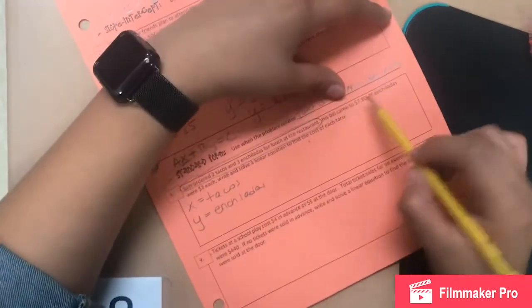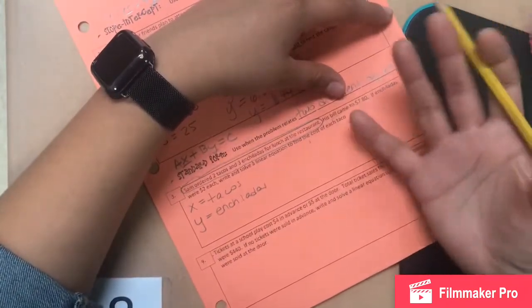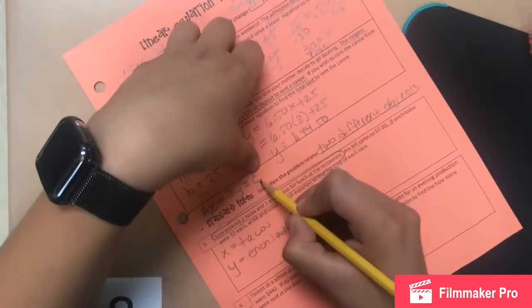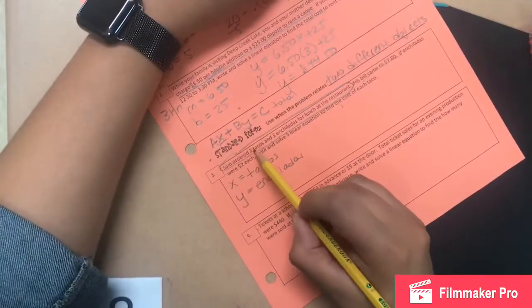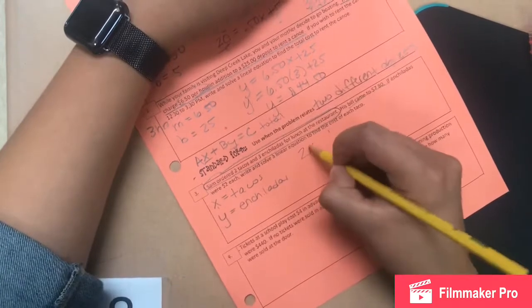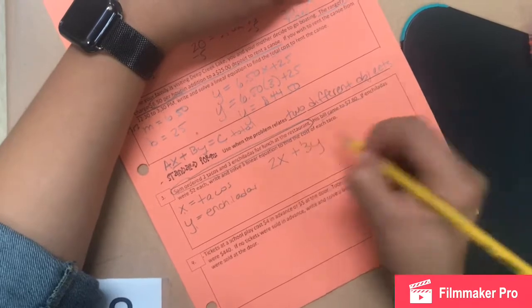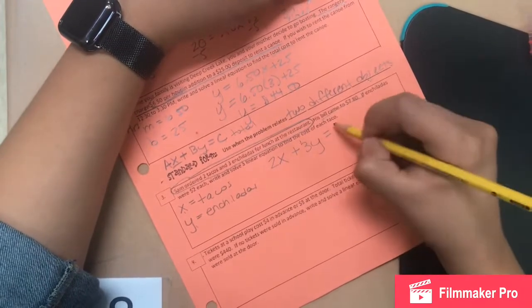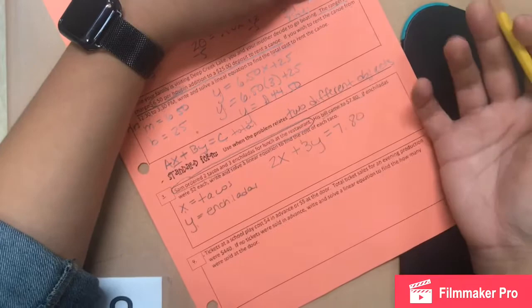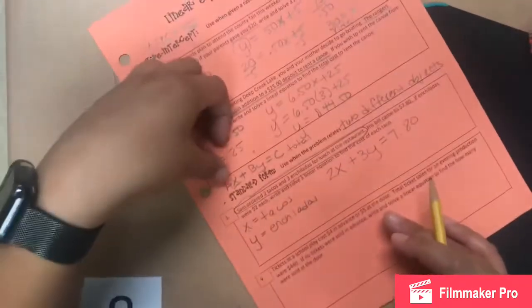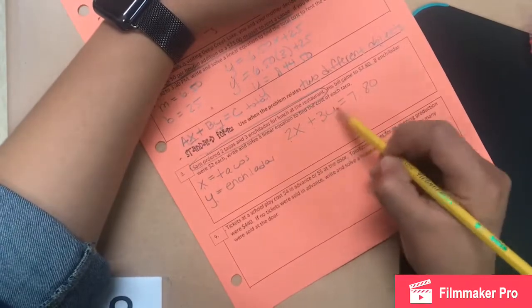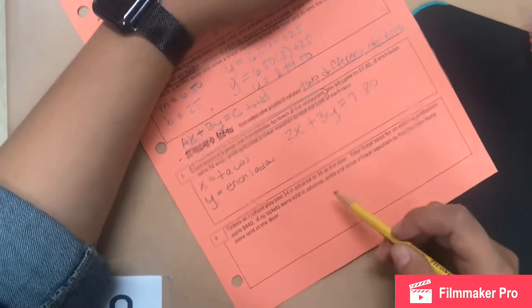Then in the second sentence, they gave us the total that they cost, okay? So c in these problems represents our total. So how do we write this? Well, if they order 2 tacos, that's 2x. And if they order 3 enchiladas, that's adding 3y equals my total, which was $7.80. There's my equation. This is standard form: ax plus by equals c. 2 tacos plus 3 enchiladas cost me $7.80.